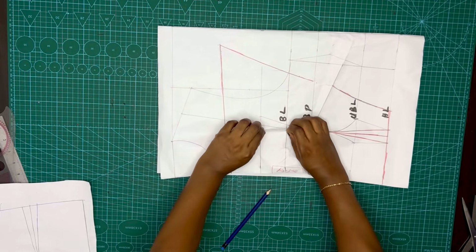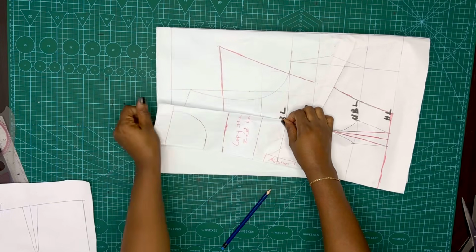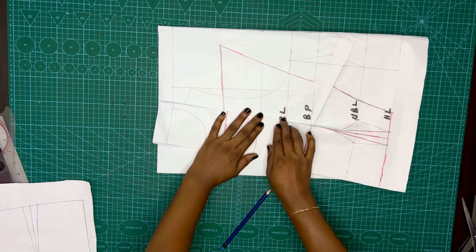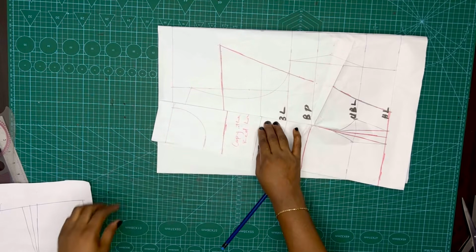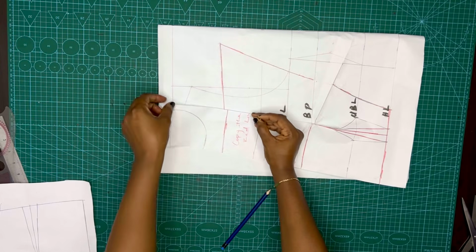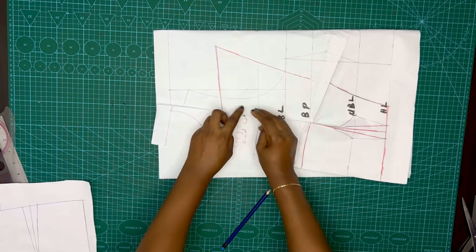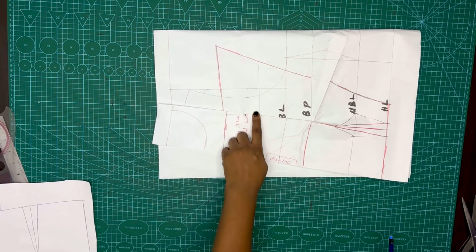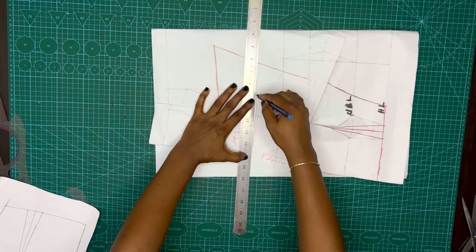When you close like this, just like so, then you secure with a pin. So after doing this, you secure with a pin, just like this. So after doing this, now what you need to do is to create a new neckline, which I just made a straight row.